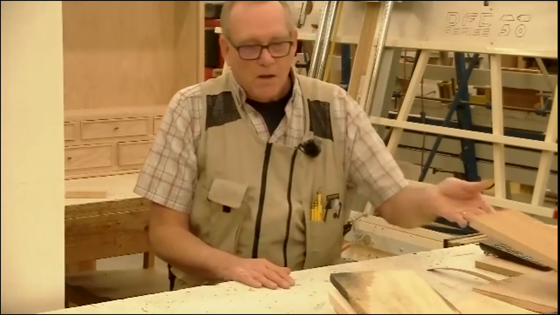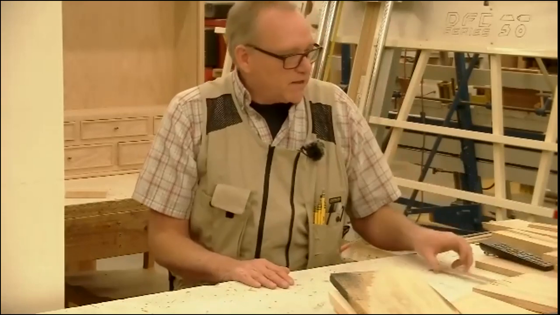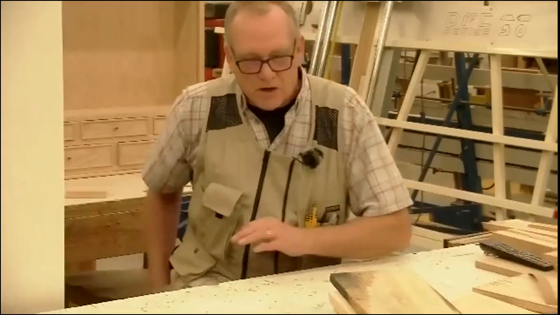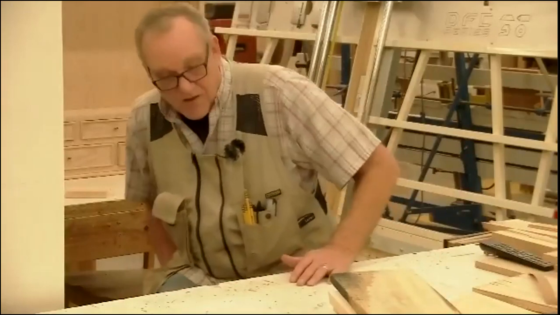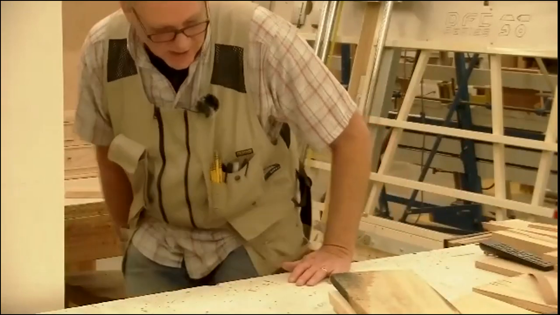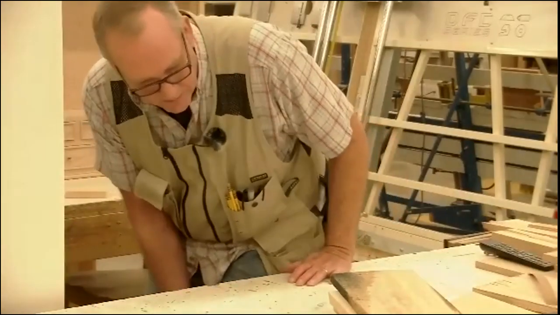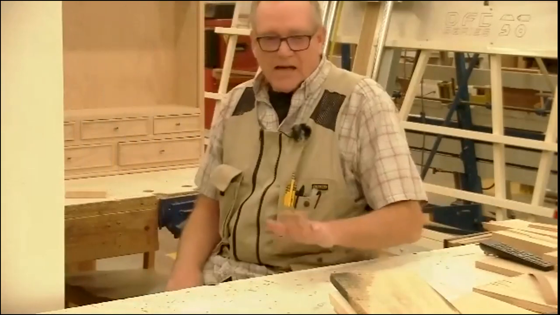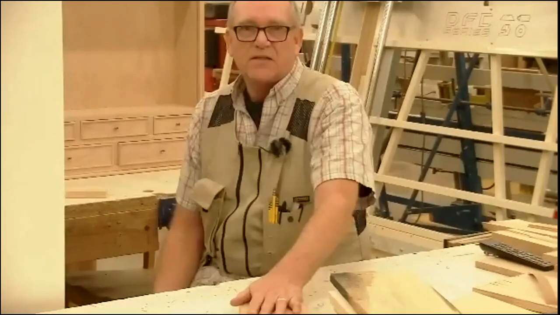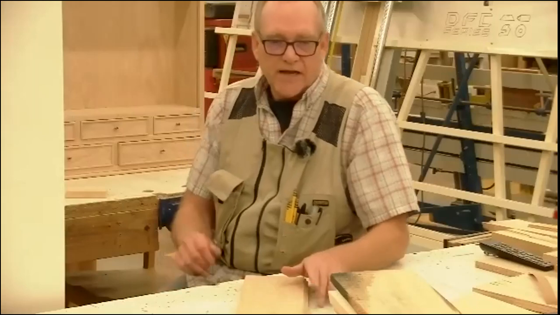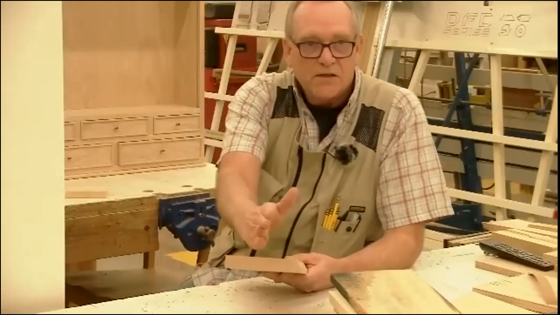Okay. The last and biggest probably drawback to solid stock, and this has to do with the fact that it moves, that it expands and contracts quite a bit with changes in temperature and humidity, is that it creates defects. What I mean by that is it creates twists in your board.